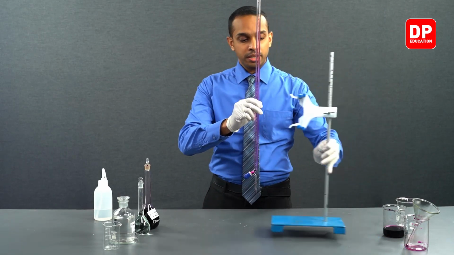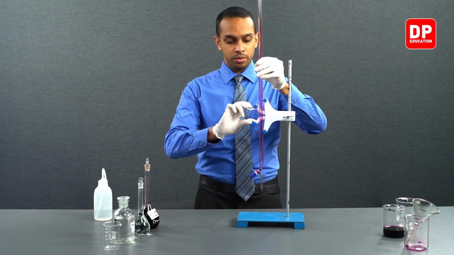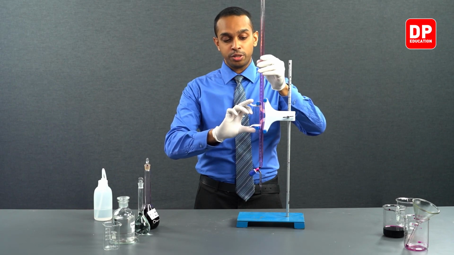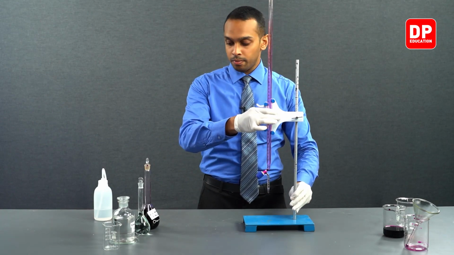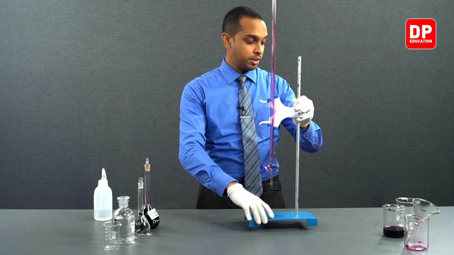After washing the burette, we will again fix it onto our burette retort stand, and we will move it back onto a shorter table.